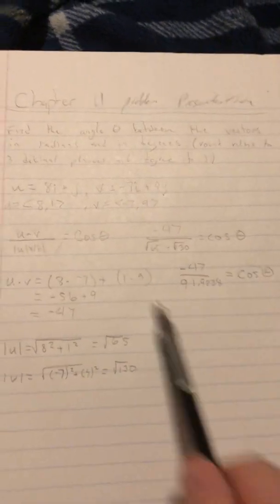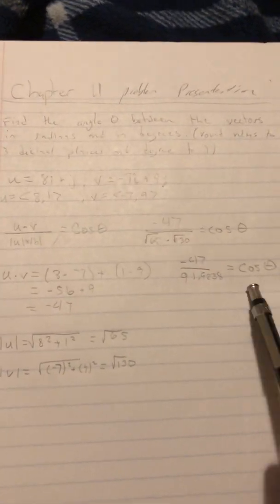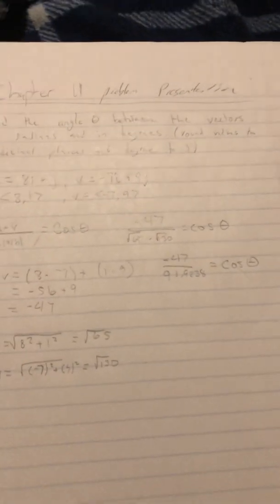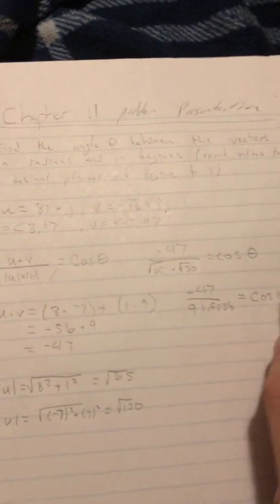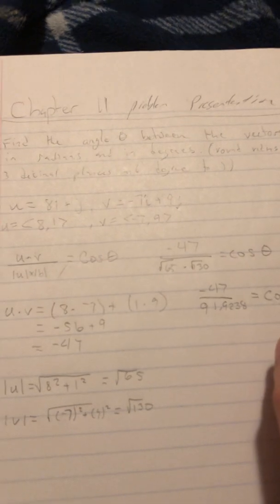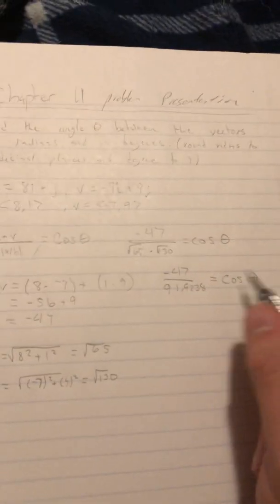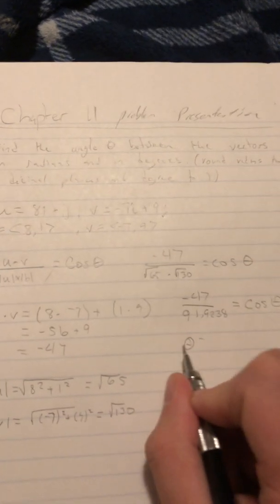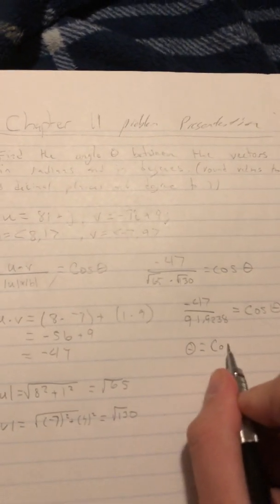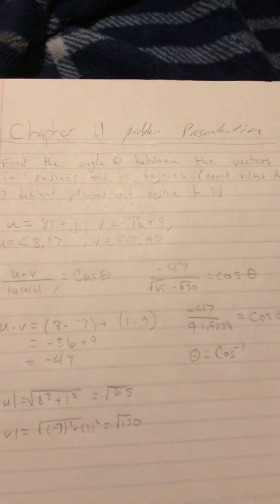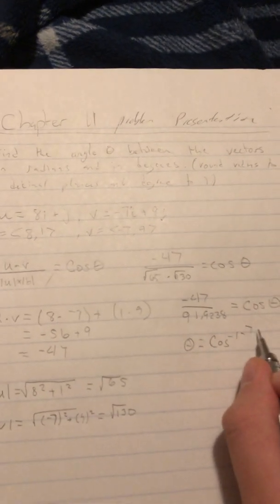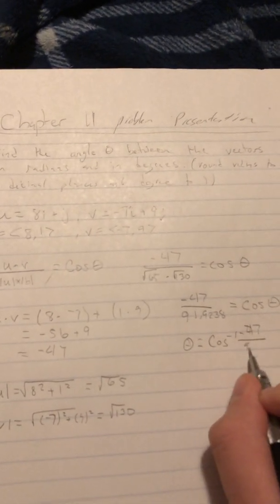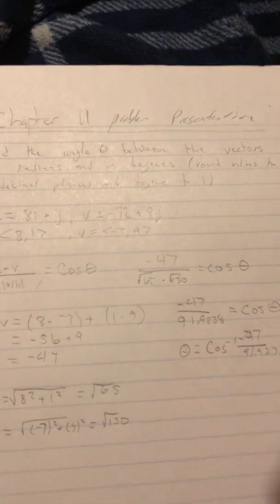So remember, the first step is to find the radians. So you want to make sure your calculator is in radian mode, and so we take the inverse of the cosine to get rid of the cosine on the side, and get the theta by itself. So theta is just going to be equal to arc cosine of negative 47 over 91.9238.